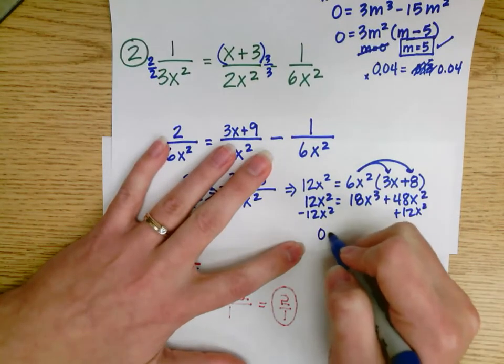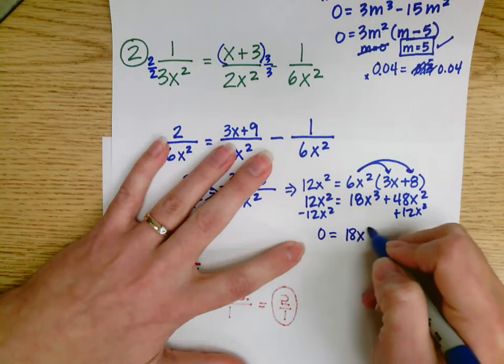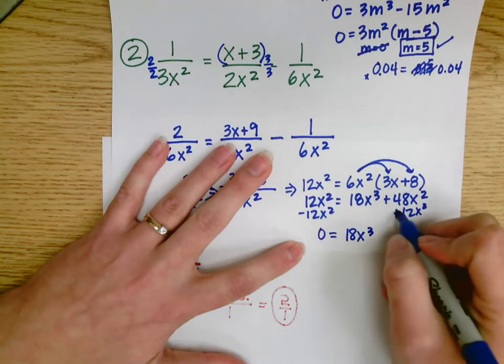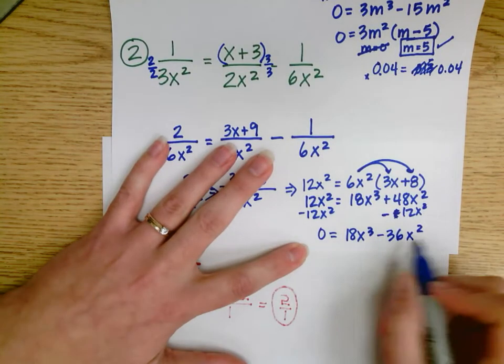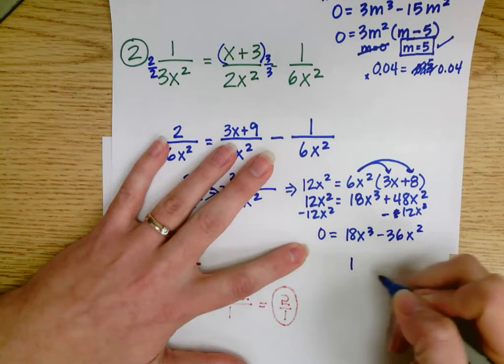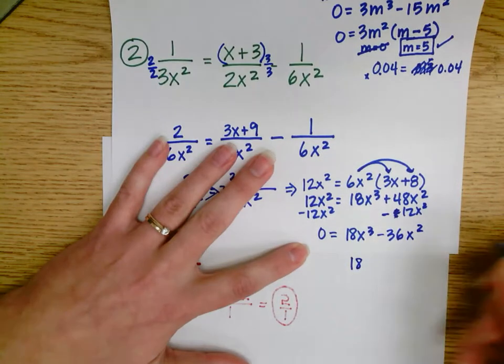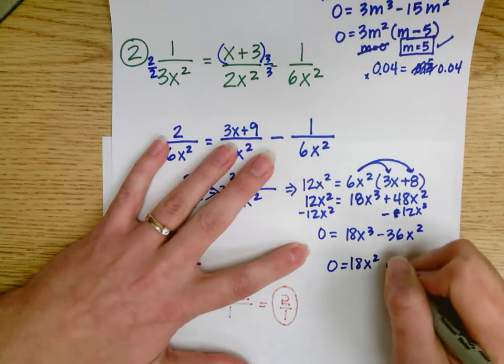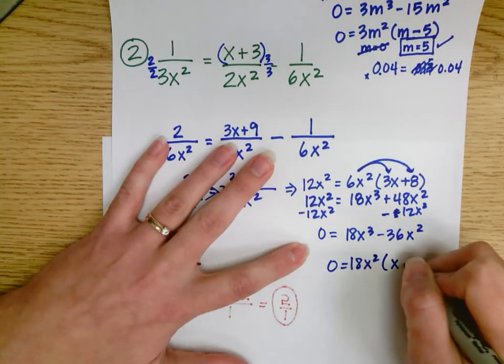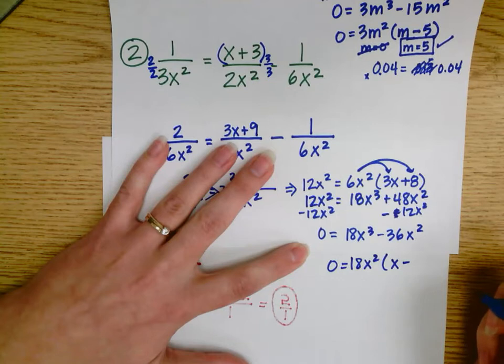0 equals 18x cubed, I'm subtracting, minus 36x squared, and then I'm going to do a greatest common factor. So I'm going to factor out an 18, because I know 36 is divisible by 18, and I'm also going to factor out an x squared. And I'll have x minus 2.